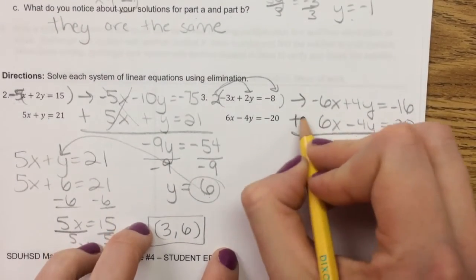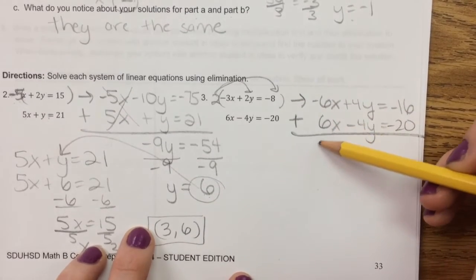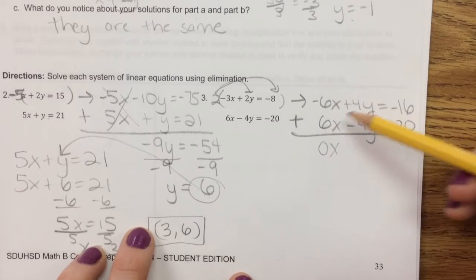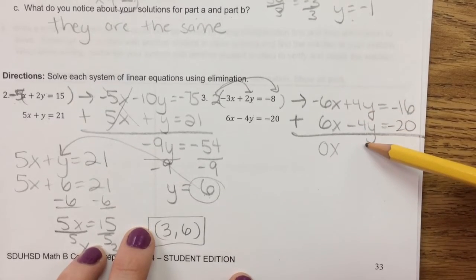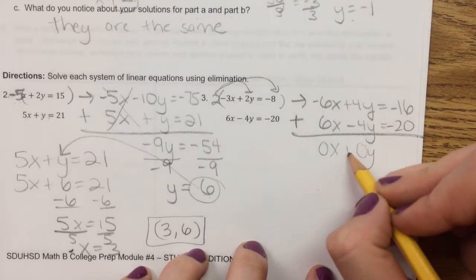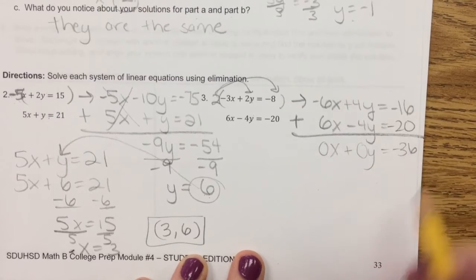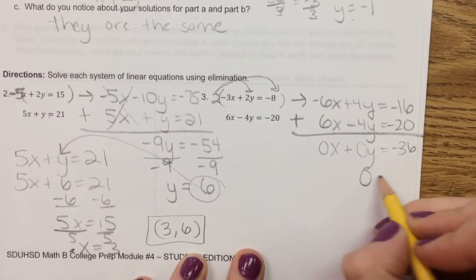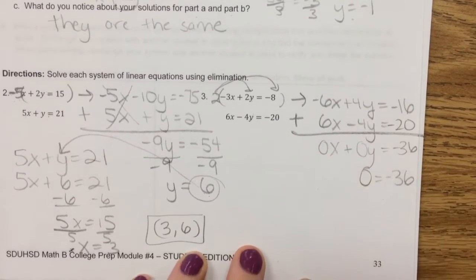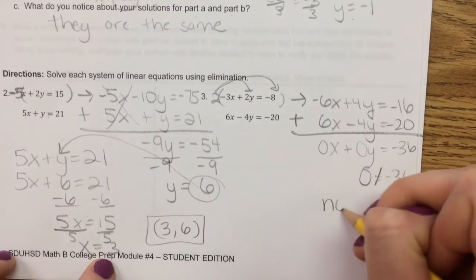For elimination, I add those equations together. Negative 6x plus 6x, that's 0x. And 4y plus negative 4y, that's 0y. Now we were planning on eliminating the y's, but we also eliminated the x's. So those two equal negative 36, so really 0 equals negative 36. We know that statement is not true, so we get no solution.